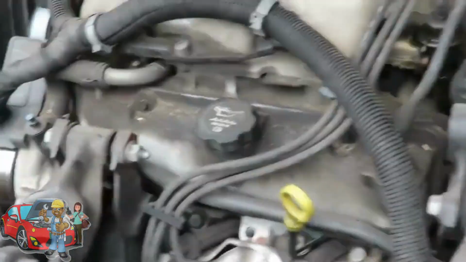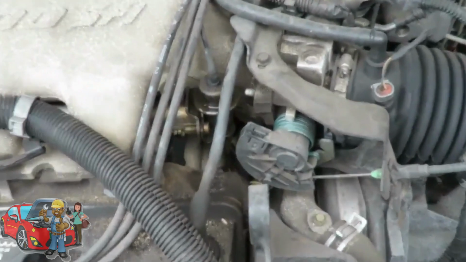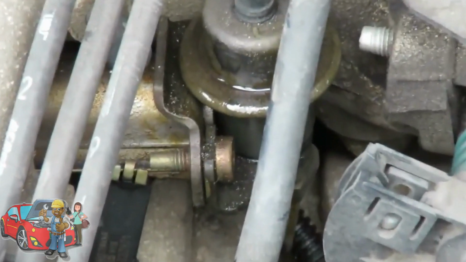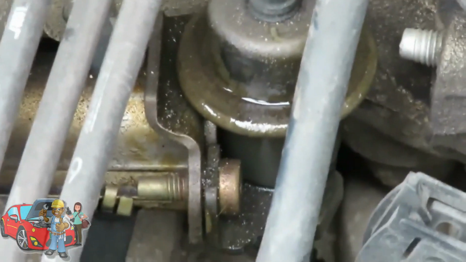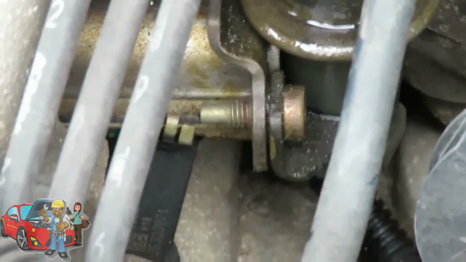So let's go out here and see what's going on. First thing I want to do is look over here. Bingo, right there. Look at that. That there, my friends, is called the fuel pressure regulator.